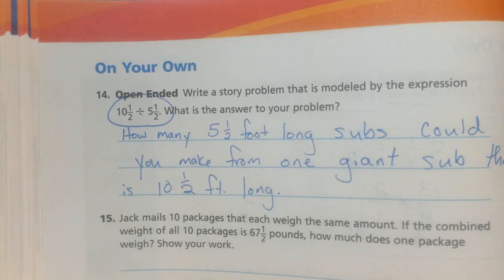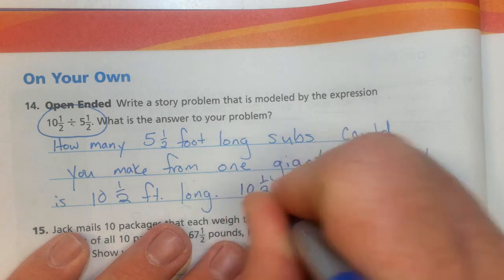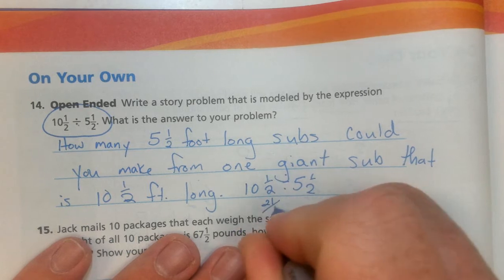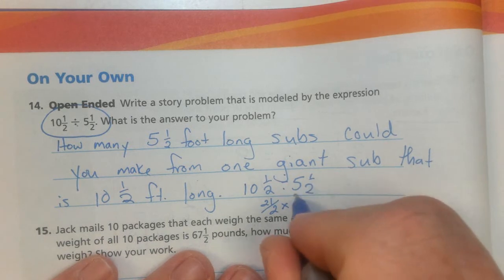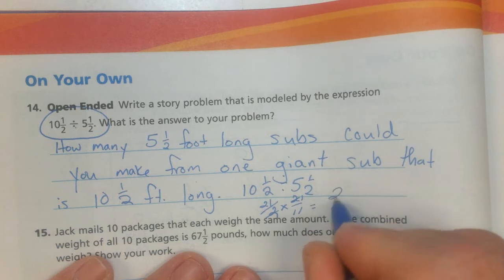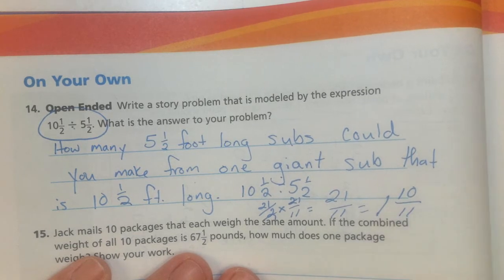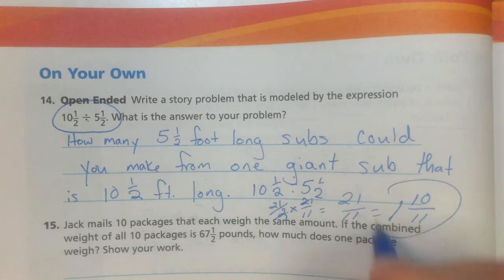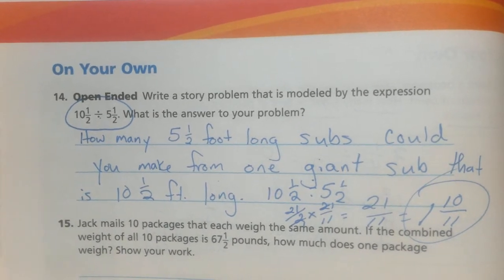So we set up the division problem: 10.5 divided by 5.5. I rename that as 21 halves times 2 times 5 is 10 plus 1 is 11, so that's 2 over 11. I cross those out and make 1 each, so then I'm left with 21 over 11, which goes in 1 time, with 10 left over. 10 elevenths. 1 and 10 elevenths would be my answer. Okay? Just something to get your brain thinking about what those numbers mean when you're reading these word problems.